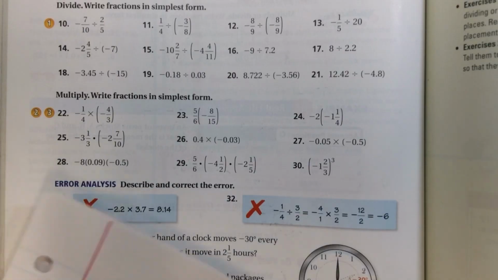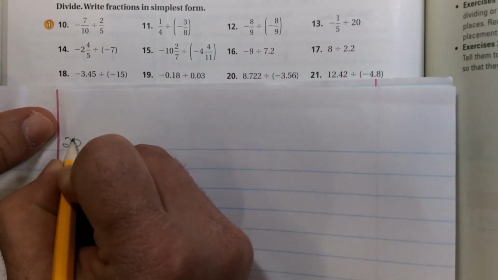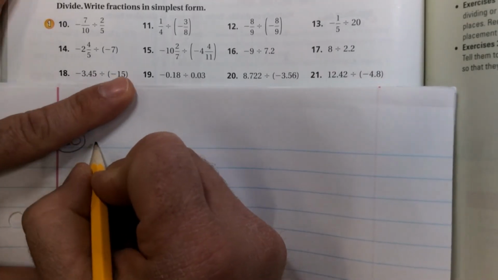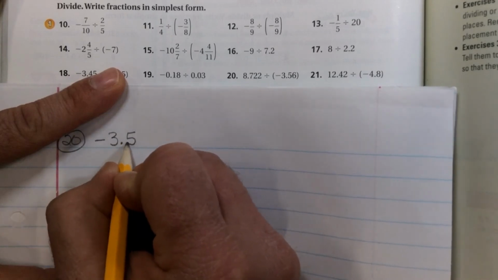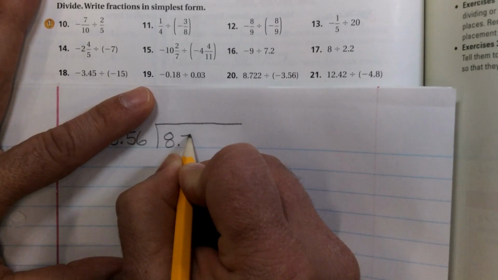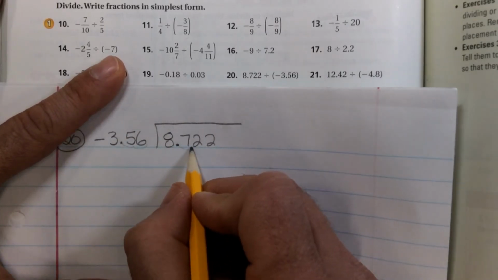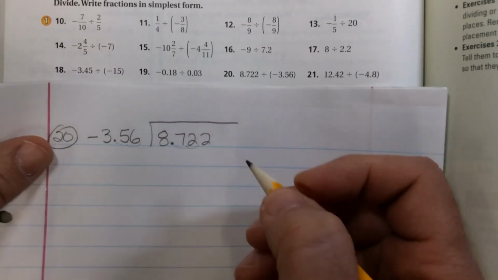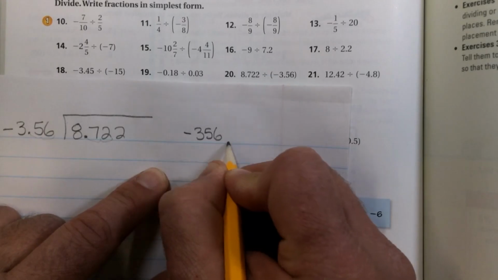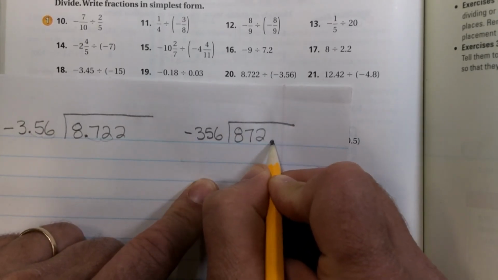2 more problems. Number 20. This second number goes outside, so I've got the negative 3.56 there into my 8.722. I move this decimal 2 places, so I move this decimal 2 places, which now makes this negative 356 into 872.2.